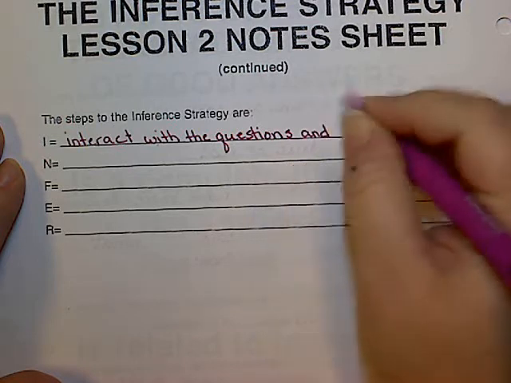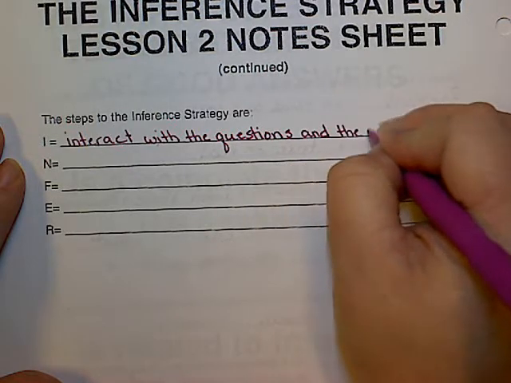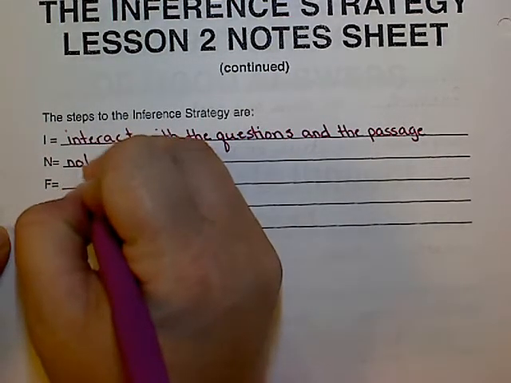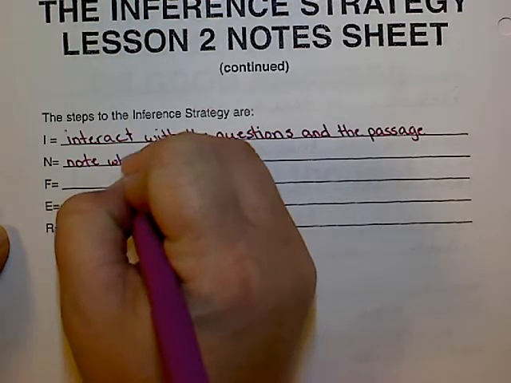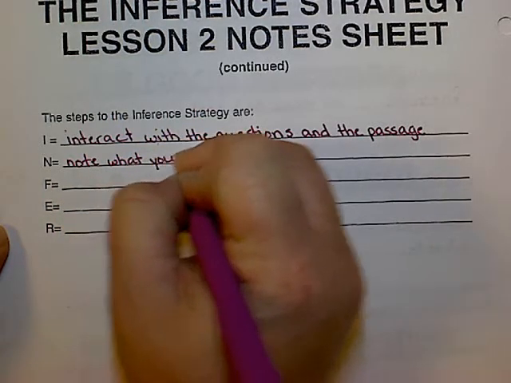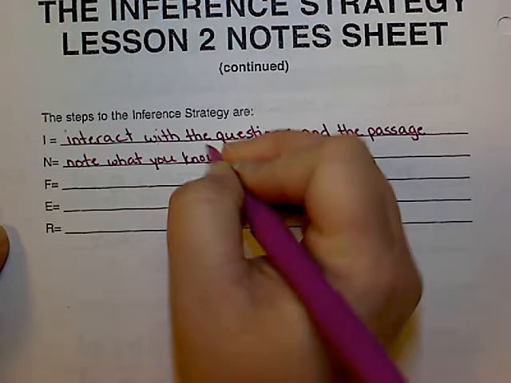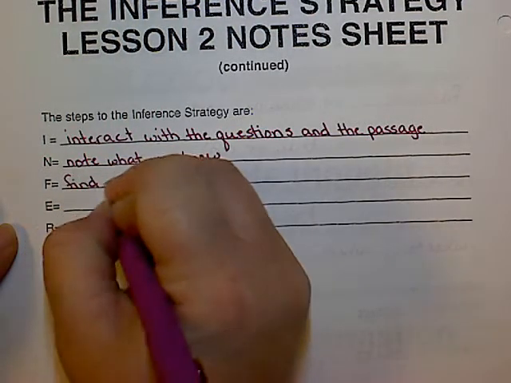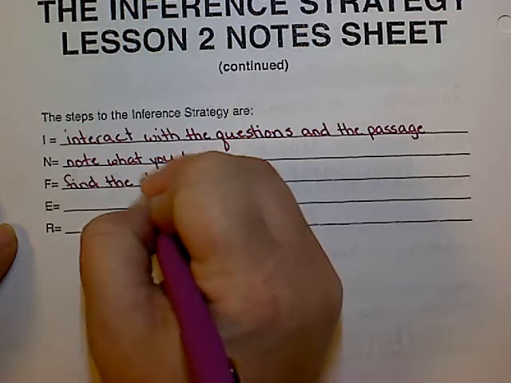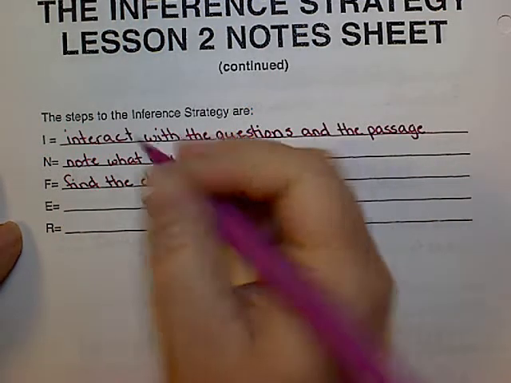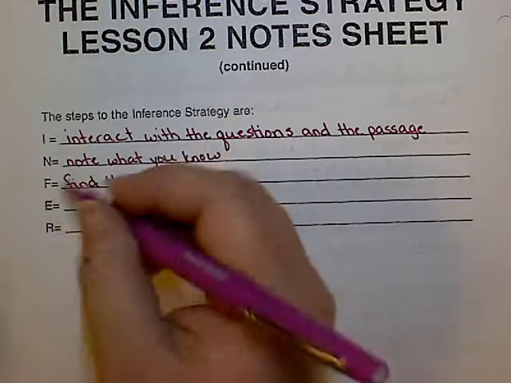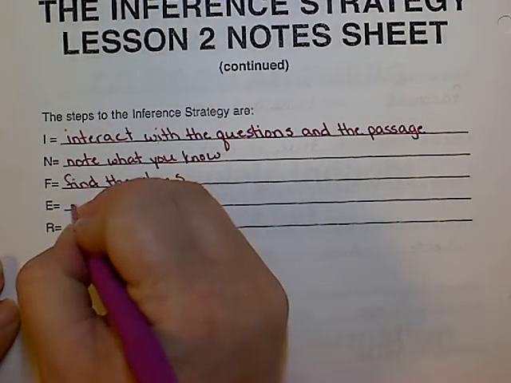You need to interact with both. Then you are going to note what you know. Then you're going to find the clues. Then interact, note, find, explore. Explore any supporting details.